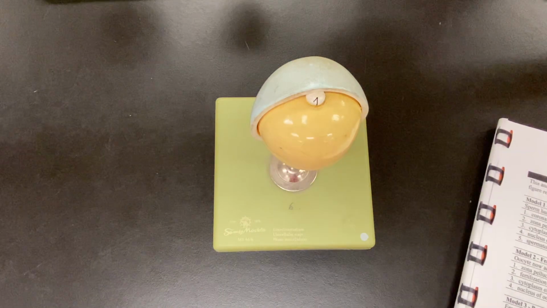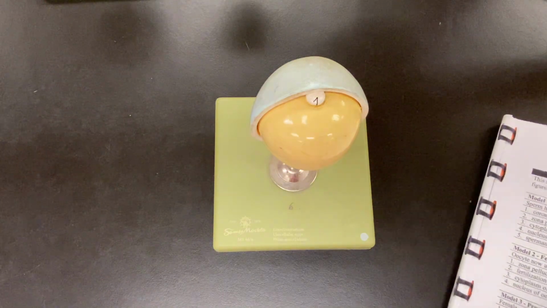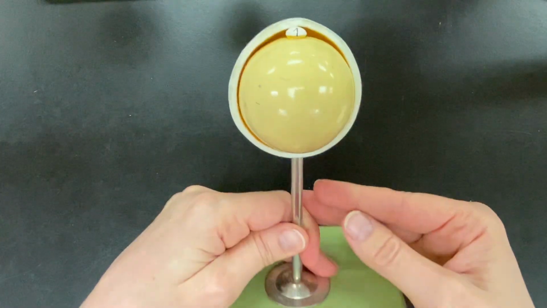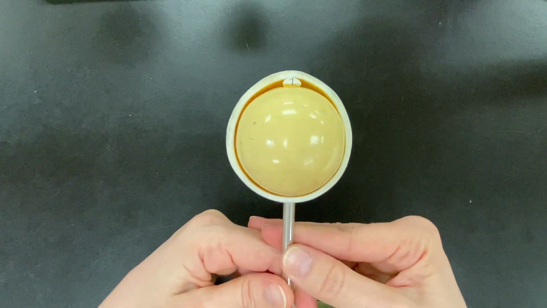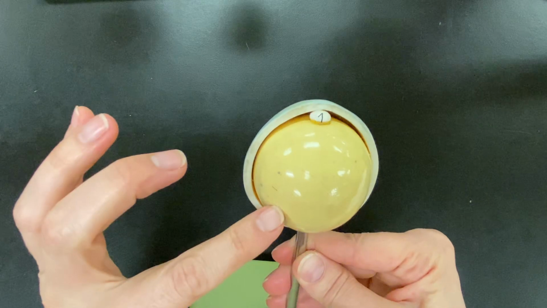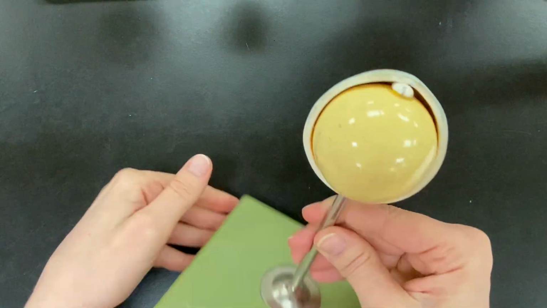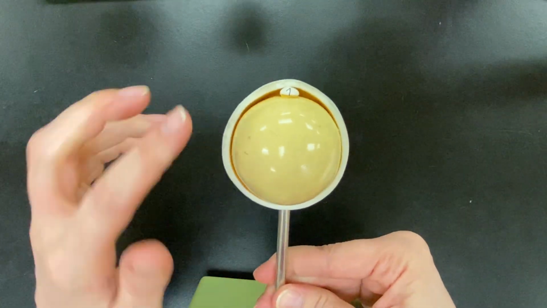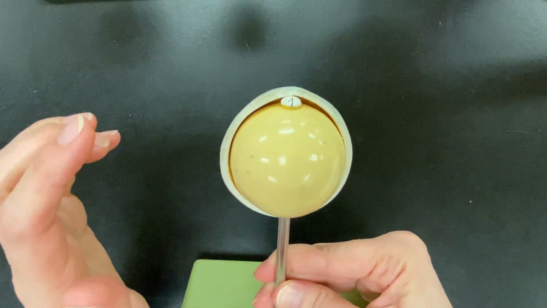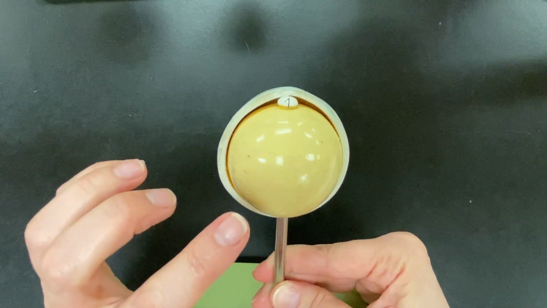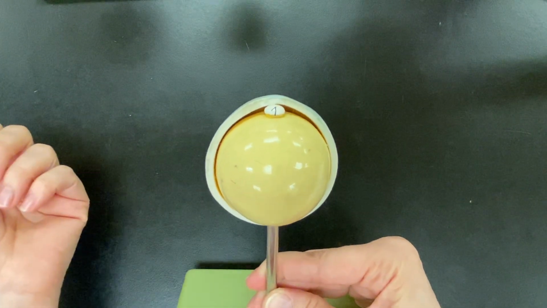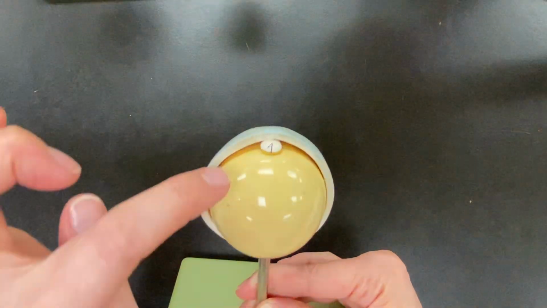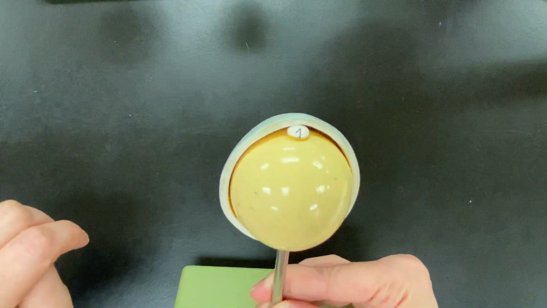Model number 6, and this is a zygote. So the male and female pronuclei have fused. This is a zygote. So if it says name this phase, this is a zygote. It is diploid. It has a full number of chromosomes. It has 23 pairs of chromosomes, so 46 total. And of course, the marshmallows are polar bodies.